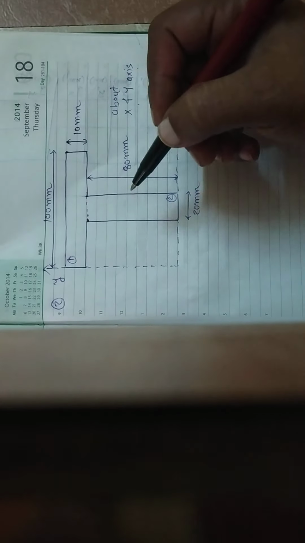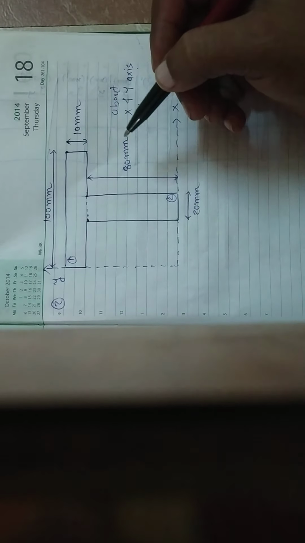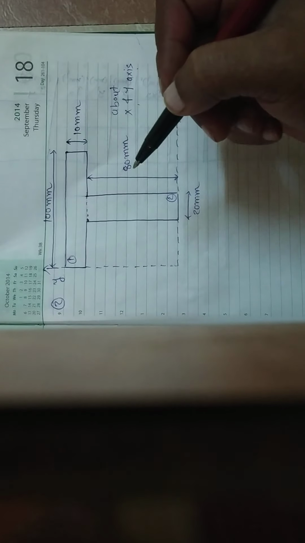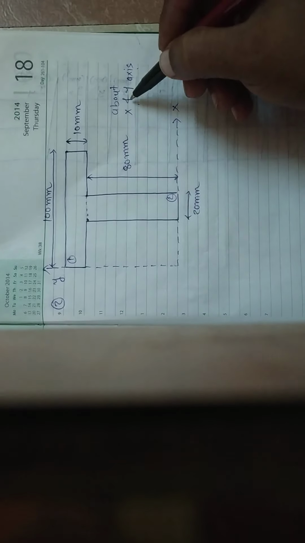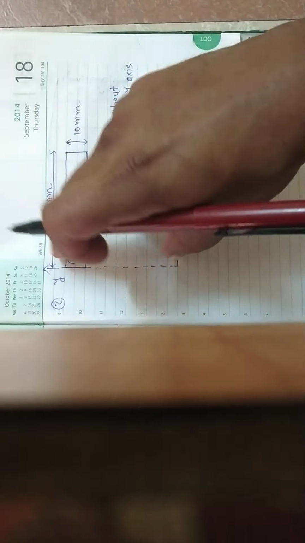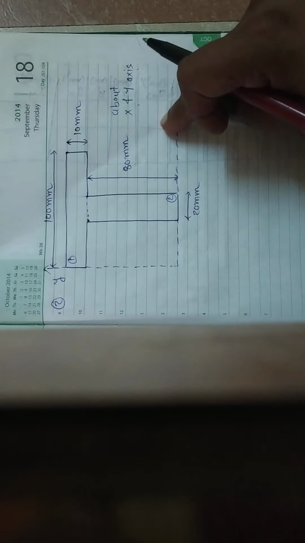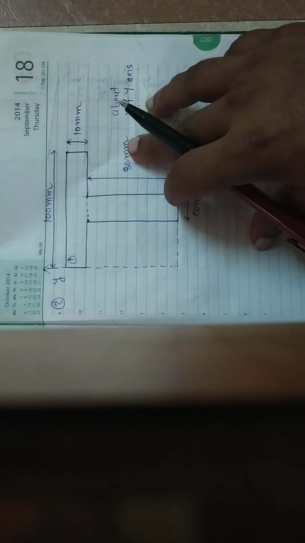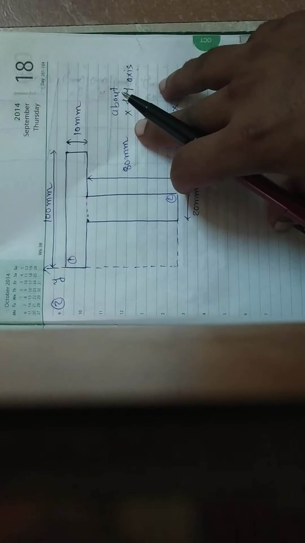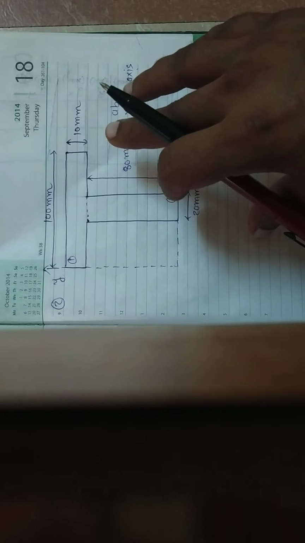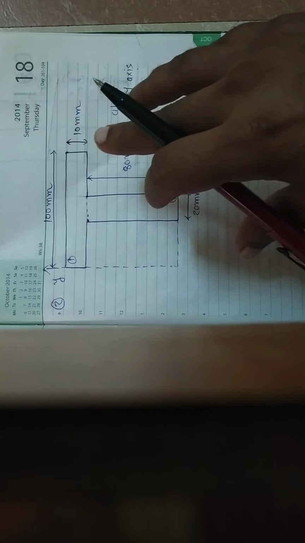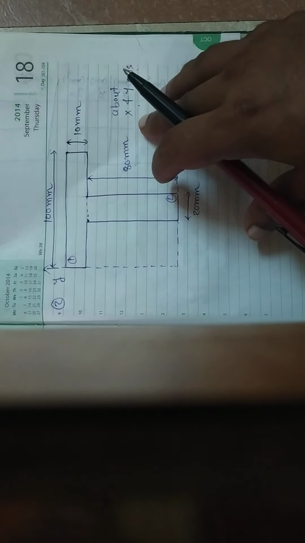But right now this is a case in which you have to find the moment of inertia of this given cross section about x and y axis. So this is x and this is y. These both are not passing through its centroid. Right now the x axis is here and the y axis is here. So in this type of example, you don't have to find the centroid. You don't even have to locate the centroid, you just have to pass the reference axis.